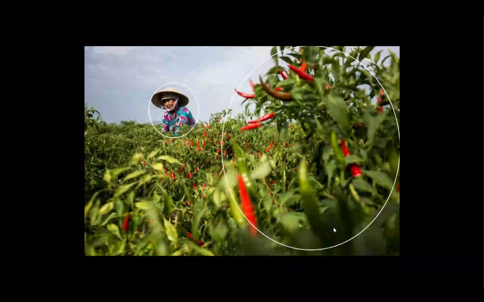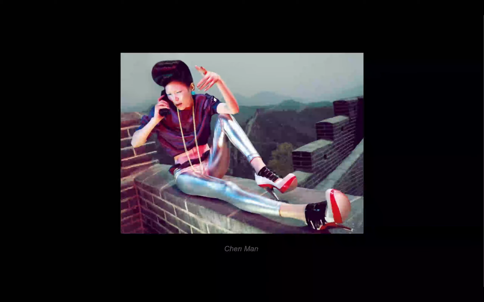Same thing here. We have these really strong, prominent chili peppers in the foreground, this big bush right here. And then we have this woman in the background on the other side of the image. She's much smaller, but she's kind of counteracting it.